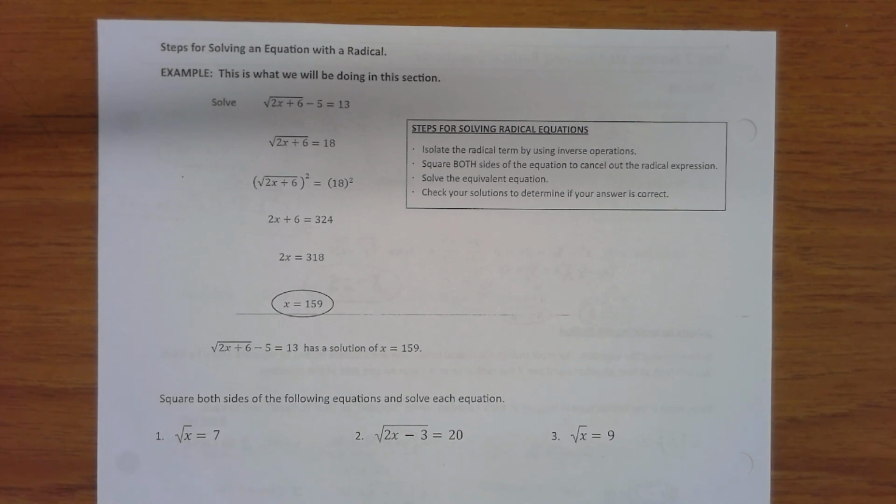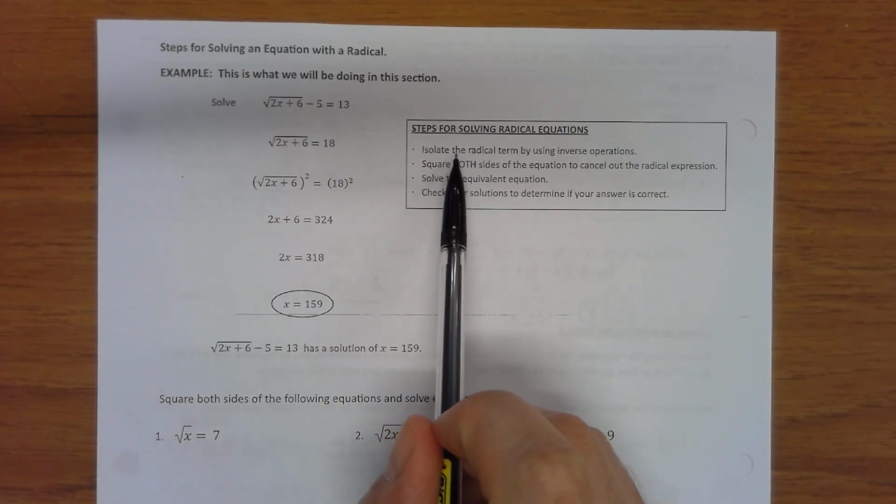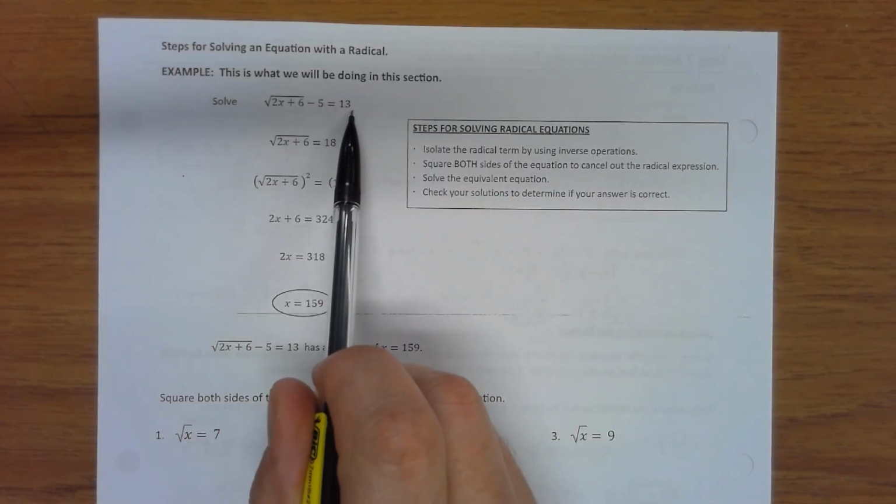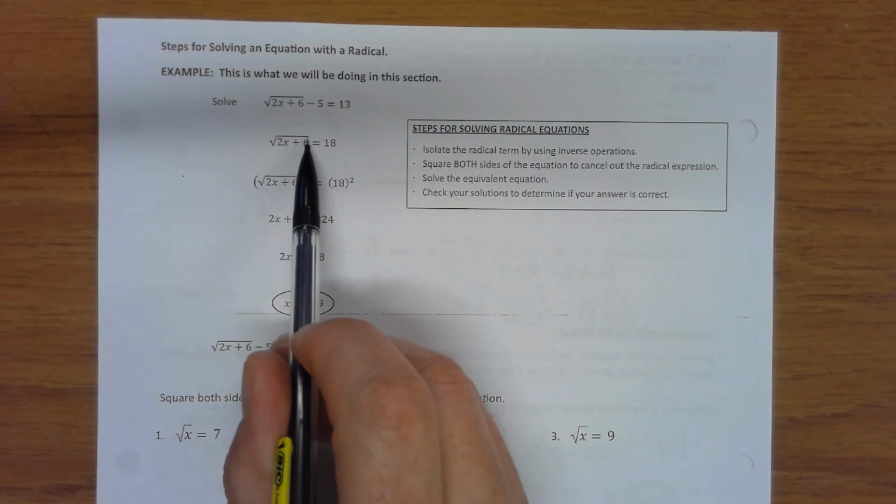This is still Notes Day 7, Lesson 10.4, Solving Radical Equations. This is Part 2. If you made it this far, Part 1 told you that you have to isolate the radical first. After the radical is isolated, after you get rid of anything extra, you're going to need to get rid of the square root.